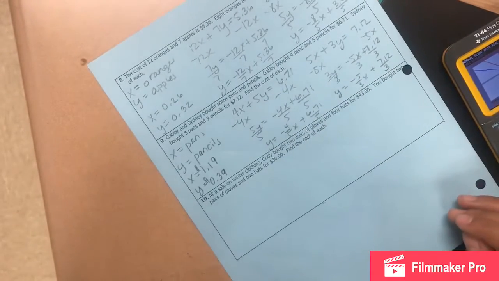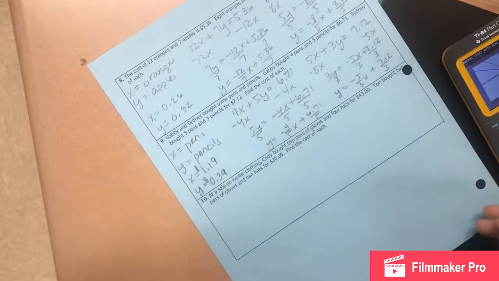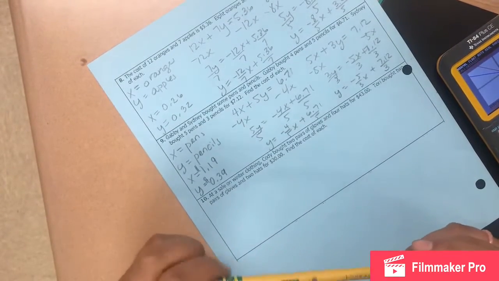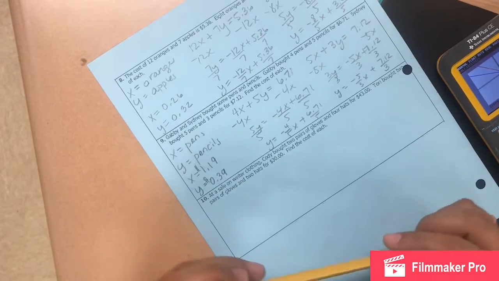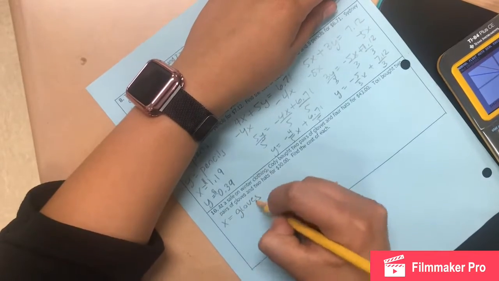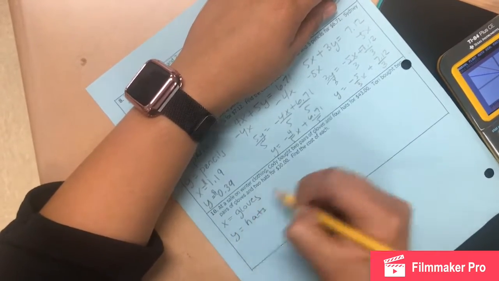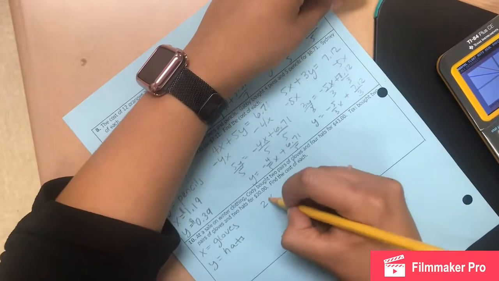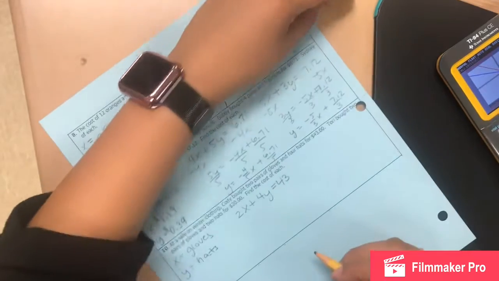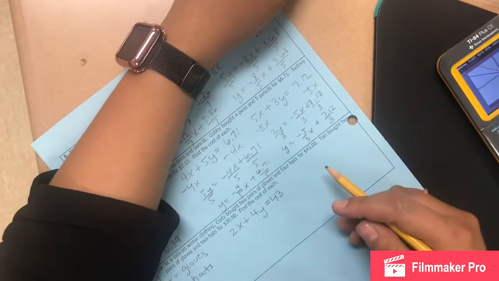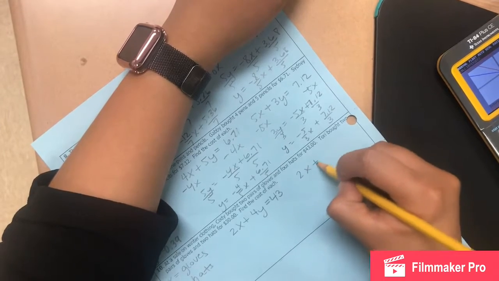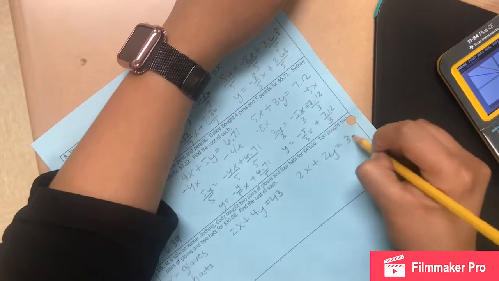At a sale on winter clothing, Cody bought 2 pairs of gloves and 4 hats for $43. Tori bought 2 pairs of gloves and 2 hats for $30. Find the cost of each. So X is going to represent our gloves. Y is going to represent our hats. The first equation says 2 pairs of gloves, so 2x, plus 4 hats, which is 4y, is $43. And I'm going to put 43 instead of 43.00. And the second equation is 2 pairs of gloves, so 2x, plus 2 hats, 2y, equals $30.